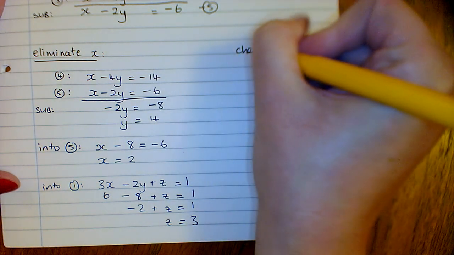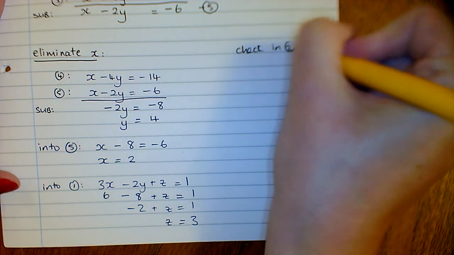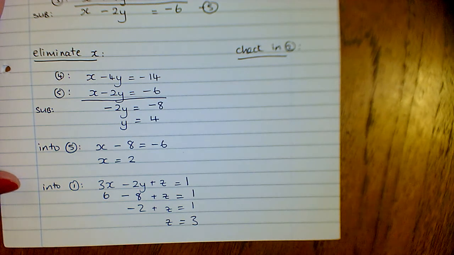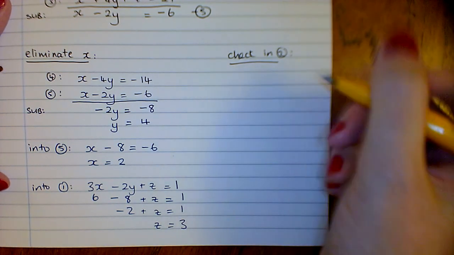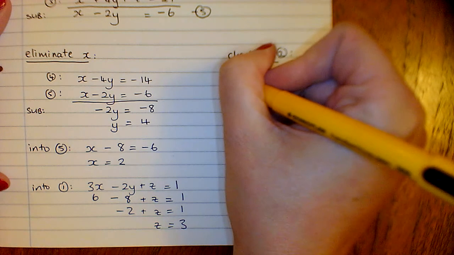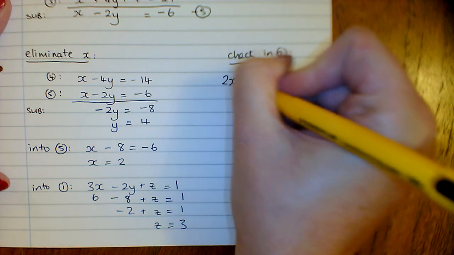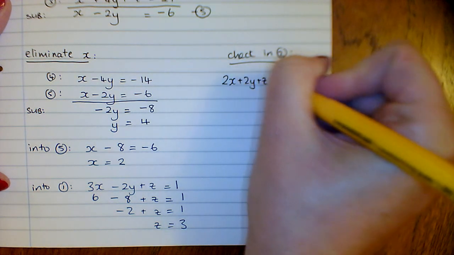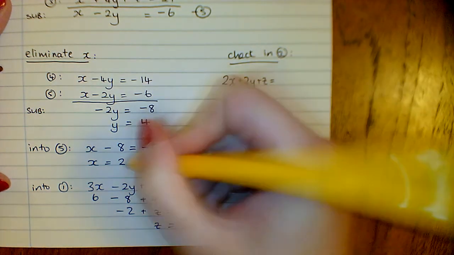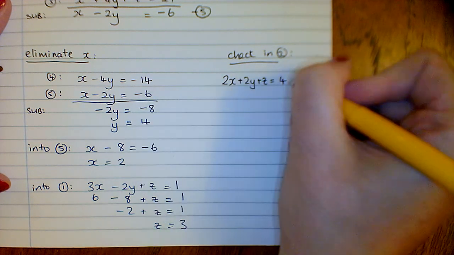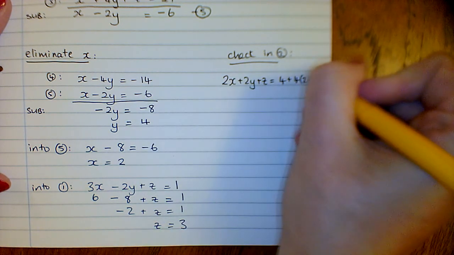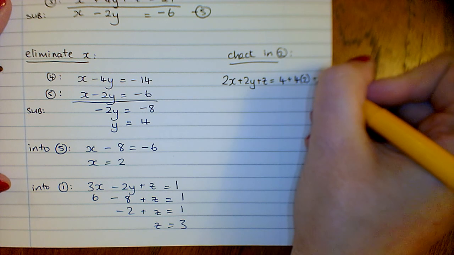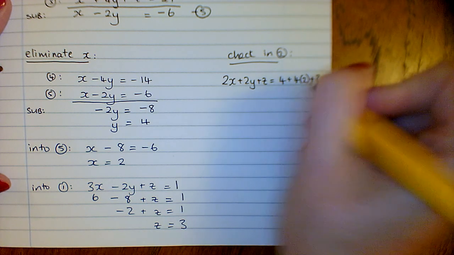Always do a check to make sure you've got them right. This is the one question that you should be able to leave and make sure you've got all your answers right. So 2x plus 2y plus z is the second equation. So 2x would be 4, 2y would be 4 times 2, and z then is 3.